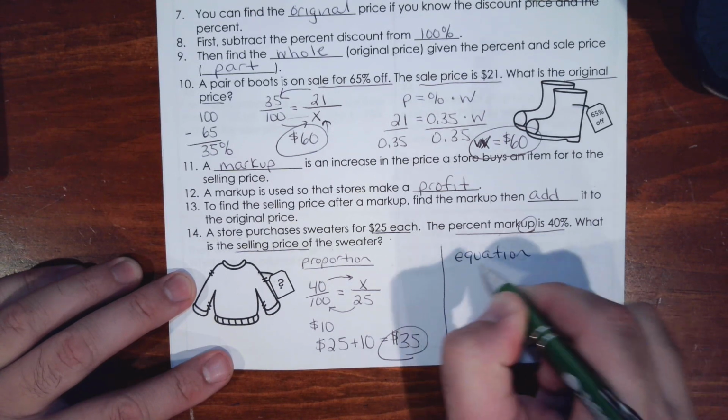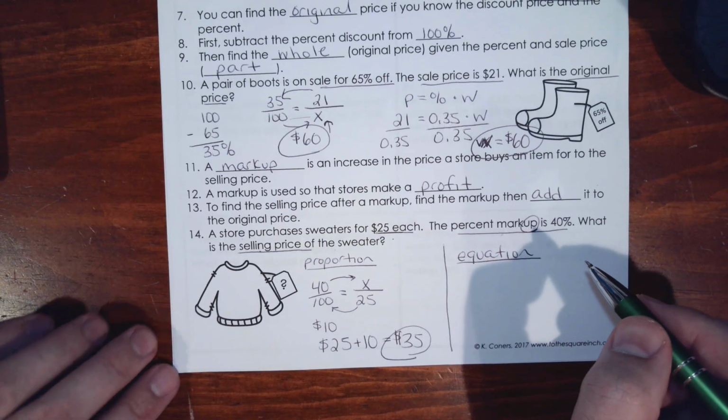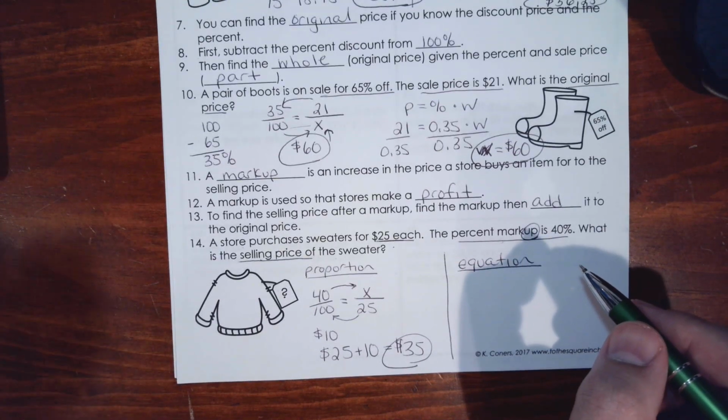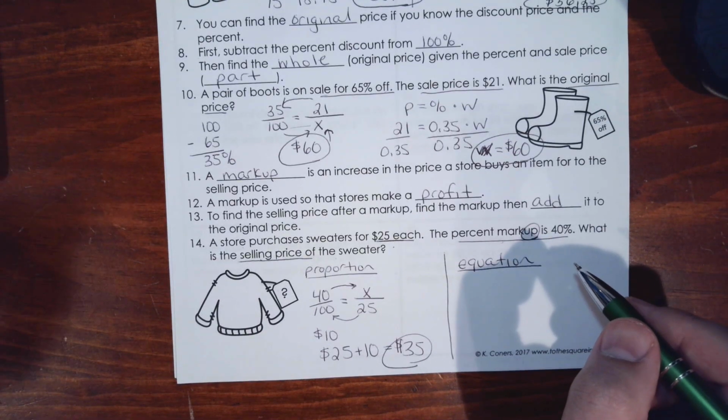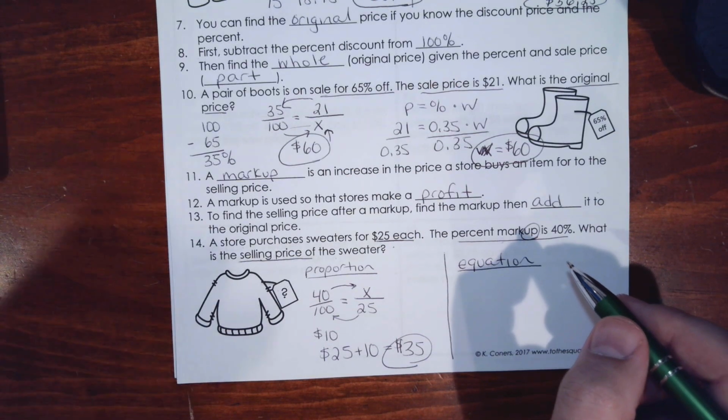Pause the video at any time and re-watch it if there's something that doesn't make sense. My expectation is not that you're going to be able to watch the video only once. You should have to watch it a few times or watch certain parts a few times in order to understand how to do this.